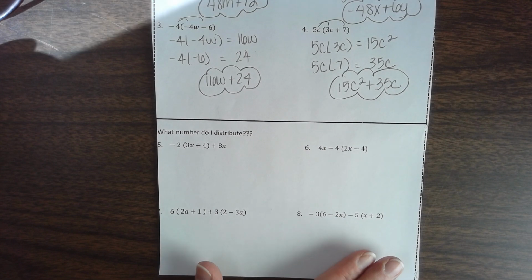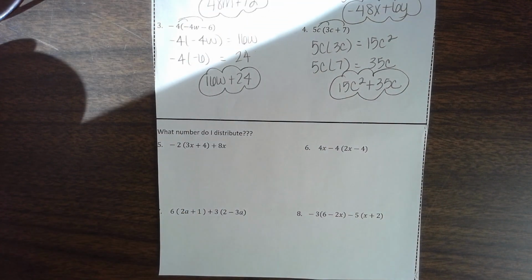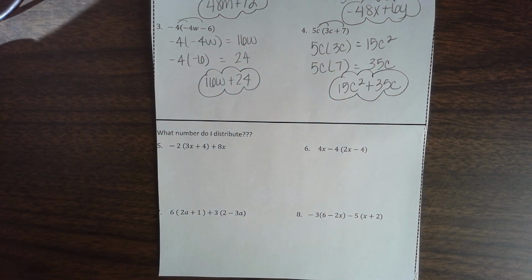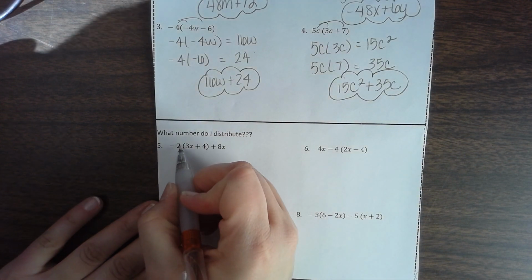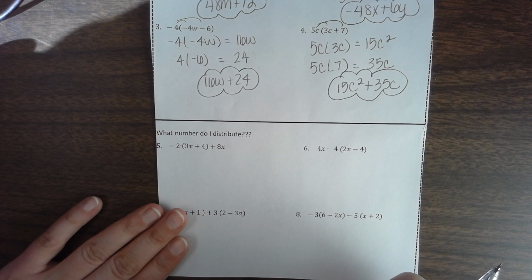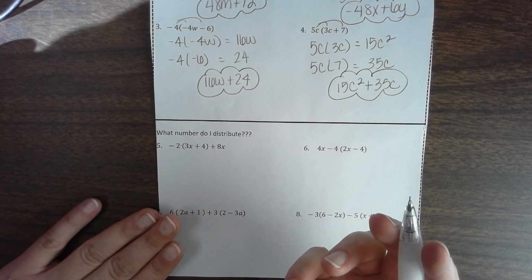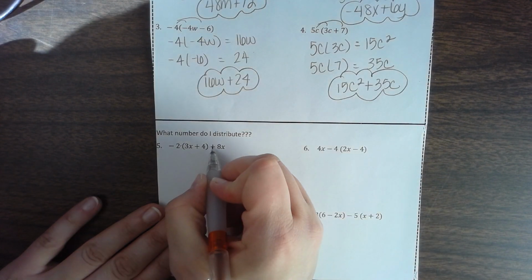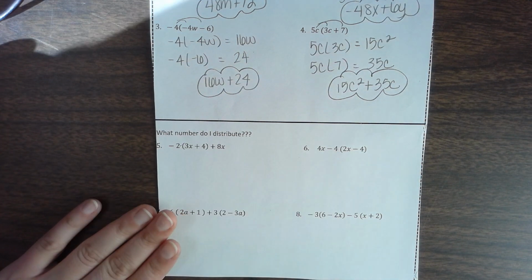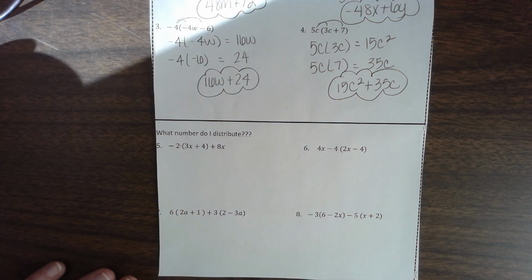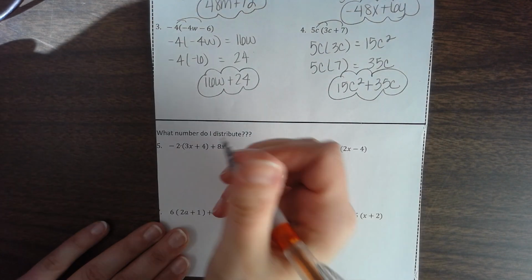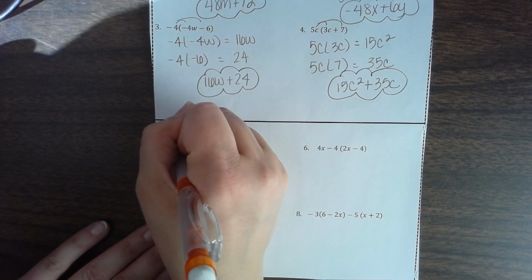Alright, let's look at 5. Now the question number I distribute. When we take a look at this, we know divisible, have this plus. Now with distributive property, we're multiplying. We're multiplying. So the number that we are going to distribute is the negative.